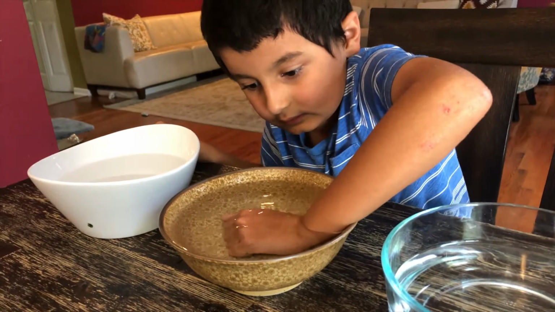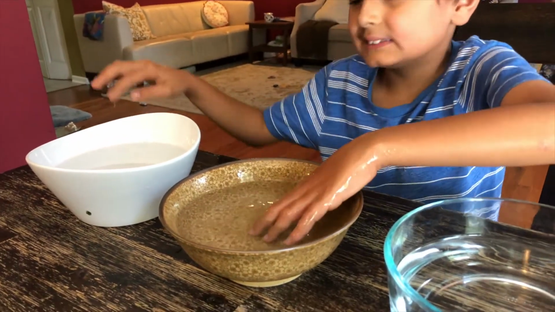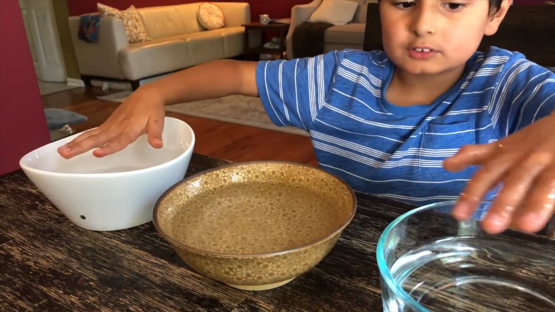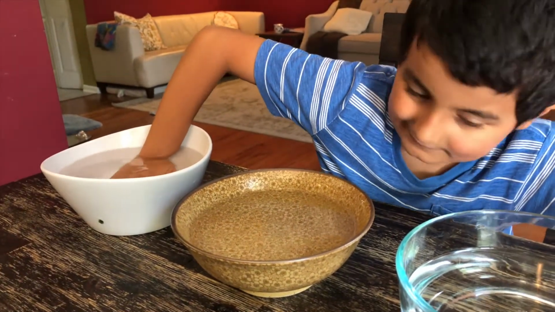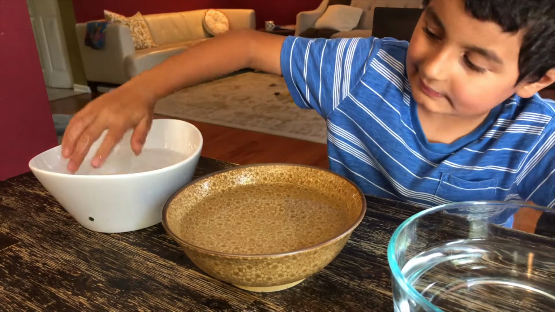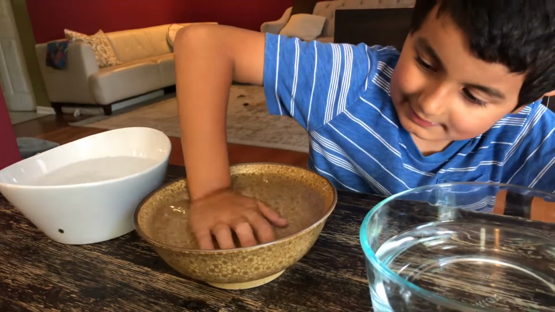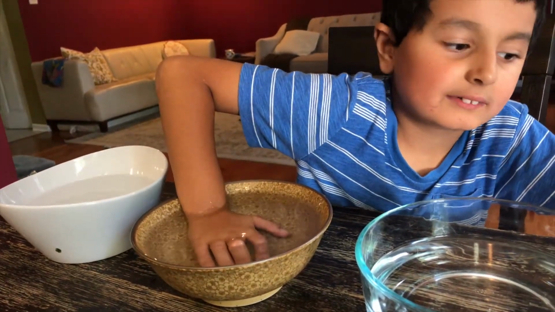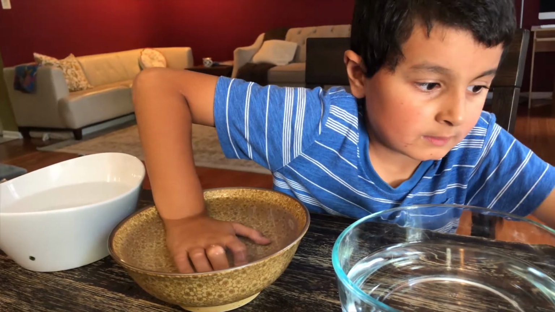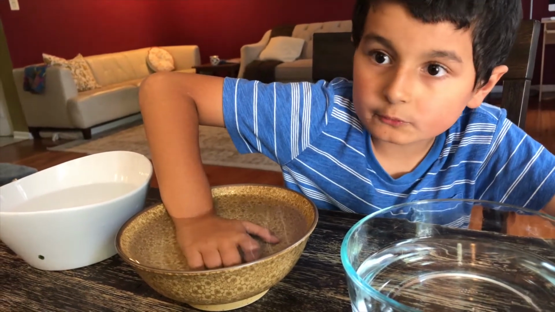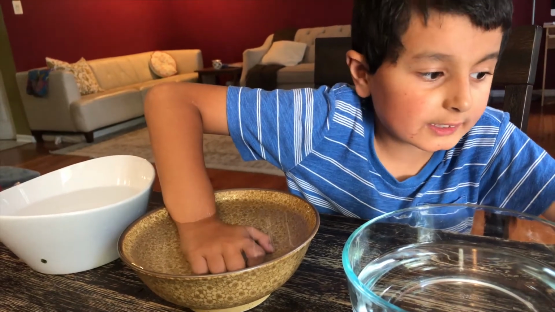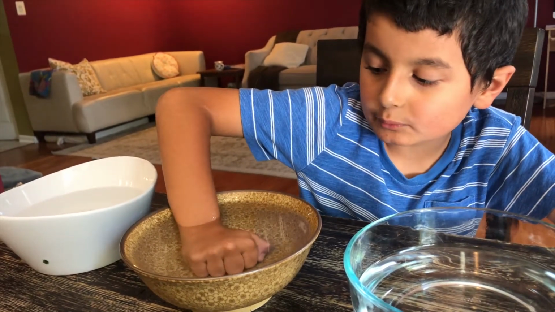Yes. So now put your hand in the ice cold water on the left. Put your hand in the ice cold water, and now put it in the room temperature water. How does your hand feel? It's getting hot. Why? Because heat from the regular temperature water is flowing into my hand.